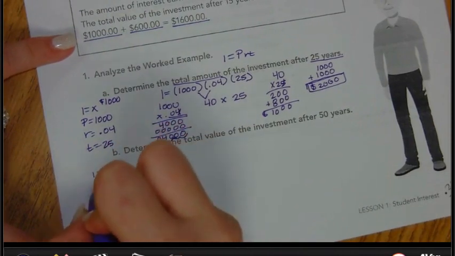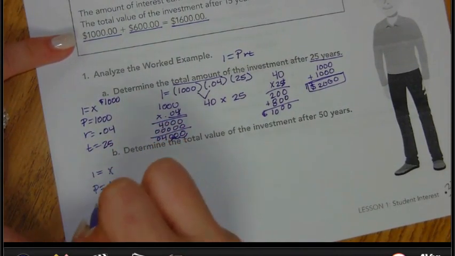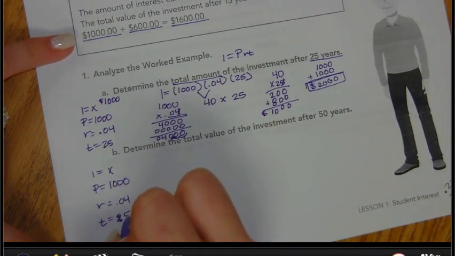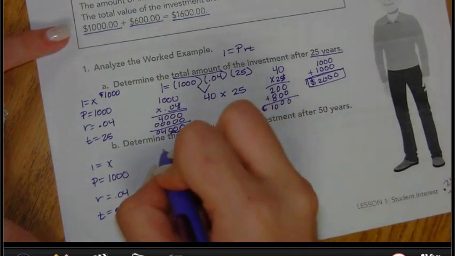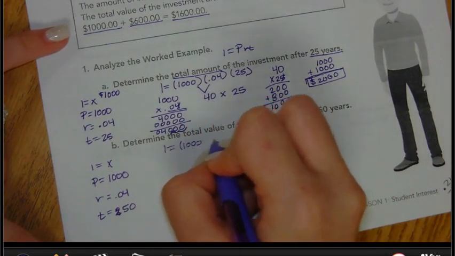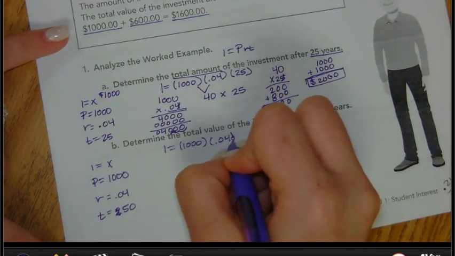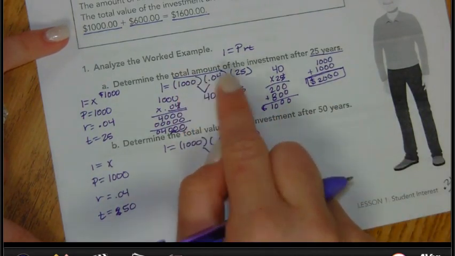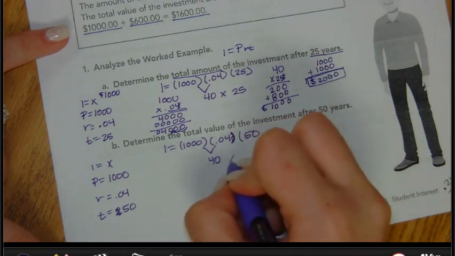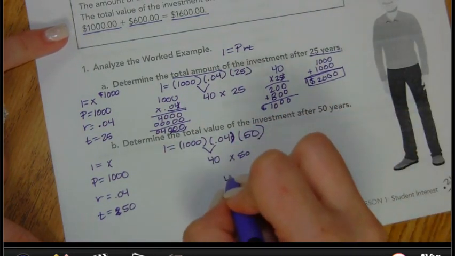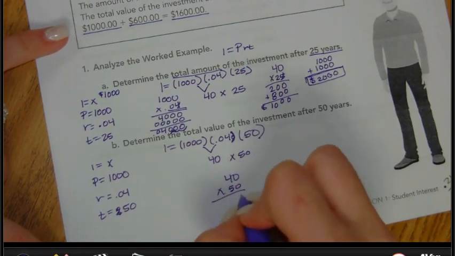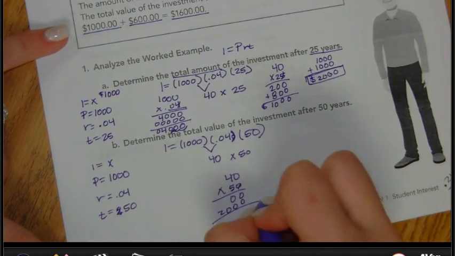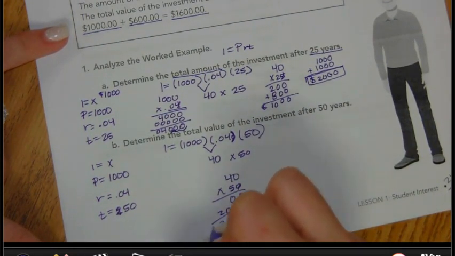Okay, well, what happens if I go from 25 years to 50 years? So my interest is still unknown, my principal is still 1,000, my rate is 0.04, and my time is not 25, it is 50. So let's do this again. I is equal to 1,000 times 0.04 times 50. Well, I already did the math here. 1,000 times 0.04 is 40. Then what's 40 times 50? Well, 0 times anything is 0, placeholder. 5 times 0 is 0, 5 times 4 is 20. Add everything up, and I get $2,000.